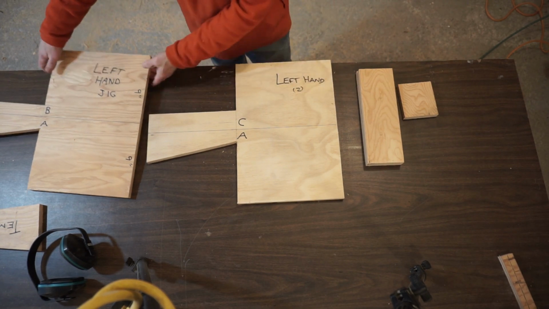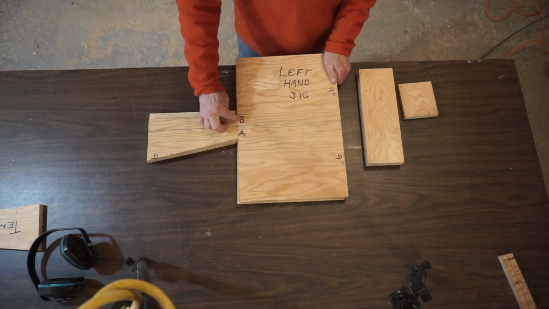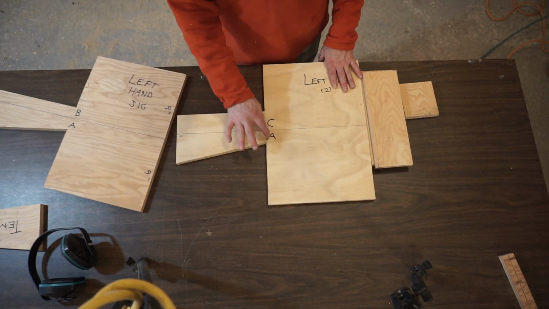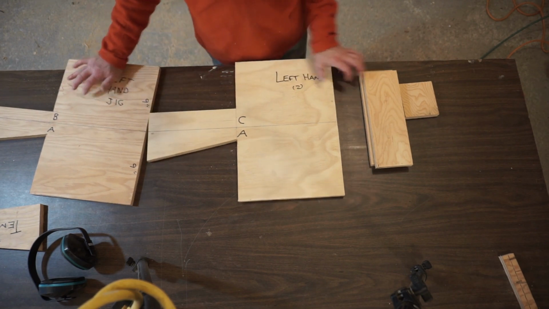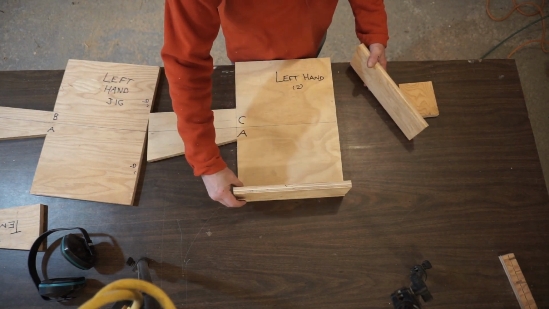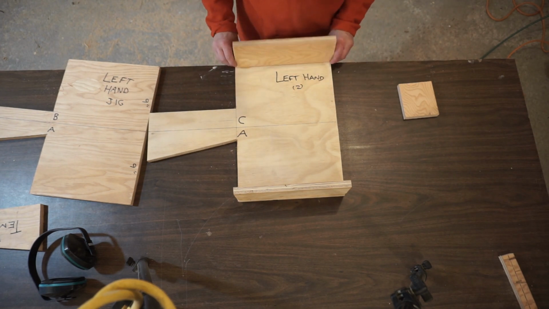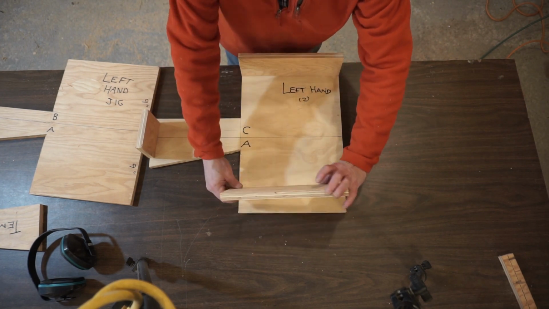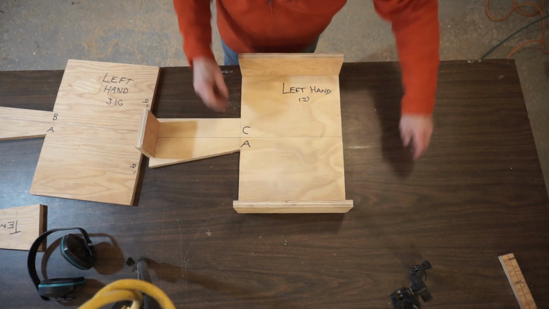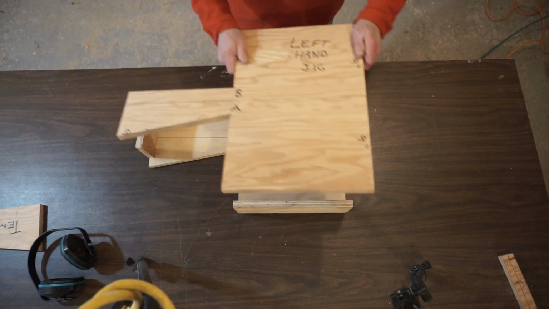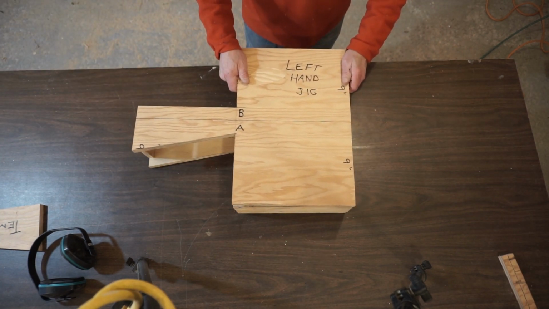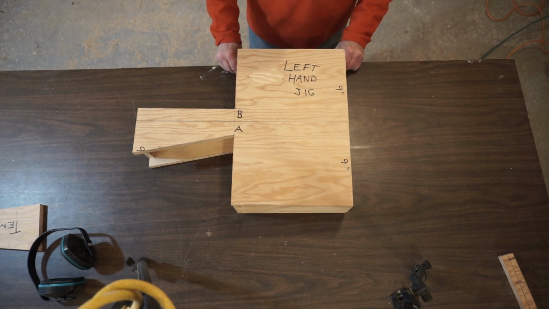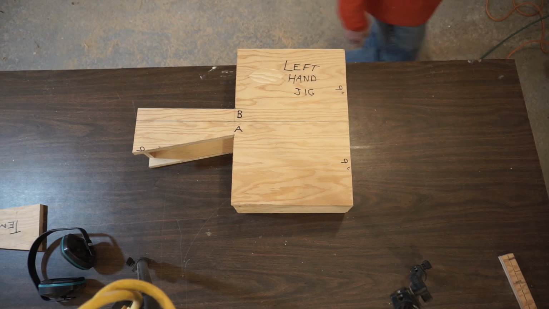We've got the first panel, dimensions A and B were used to make that panel. Second panel, dimensions A and C were used. So essentially we're just building a box with these panels. And what I'm going to do is tack them together with finished nails, and then come back in and add screws later.